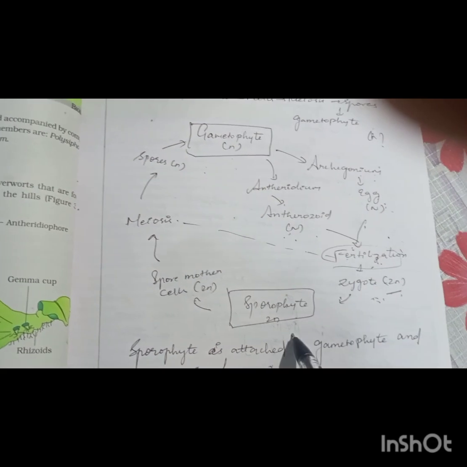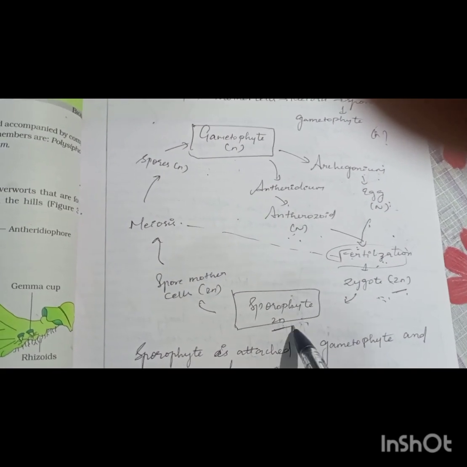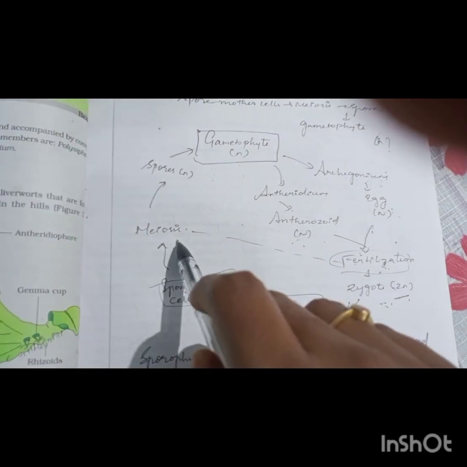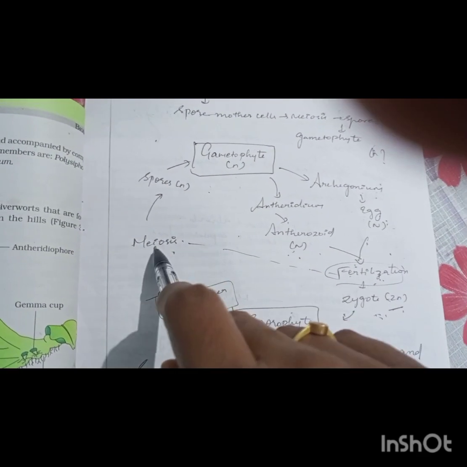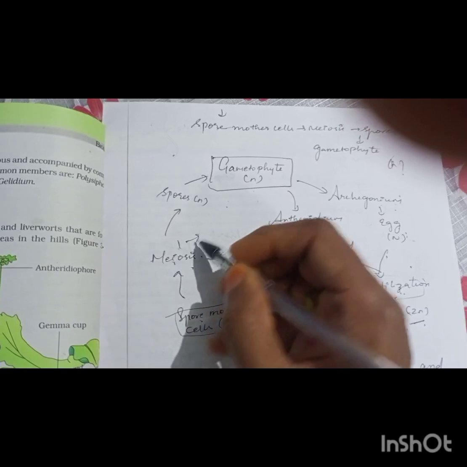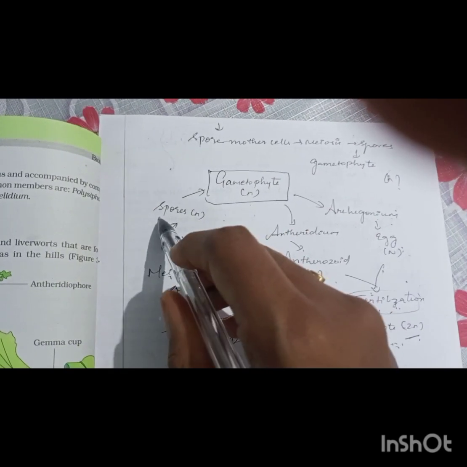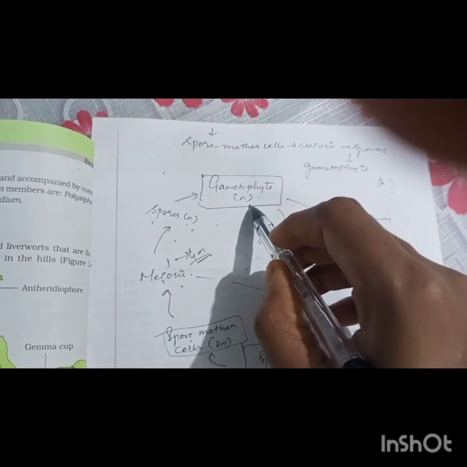This zygote will develop into an embryo, which will develop into the sporophyte, which is diploid. It will produce spore mother cells. Each cell will undergo meiosis division. As a result of meiosis, from one cell 4 haploid cells are formed. So these spores will develop into gametophyte.